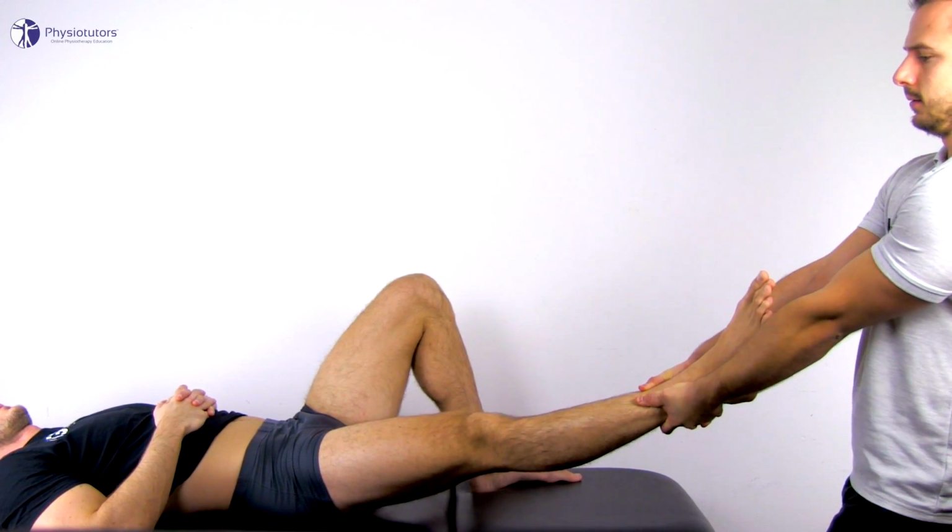If you find that joint play is reduced compared to the other side, or if you want to decrease pain in case of a highly reactive hip joint, you can move on to treatment with this technique. You can dose your techniques according to the Maitland grades of mobilization.